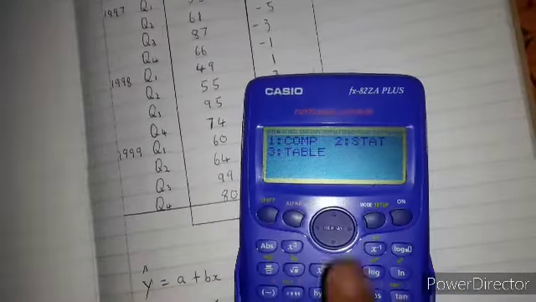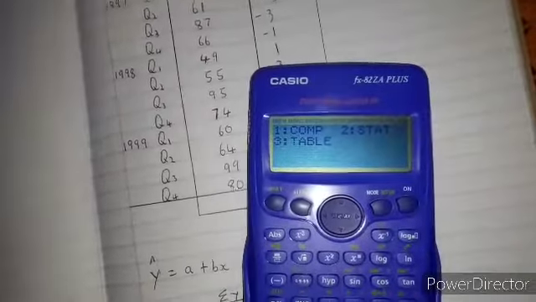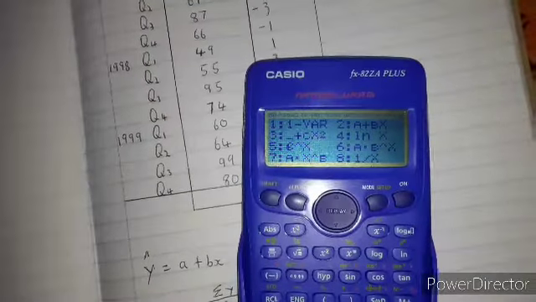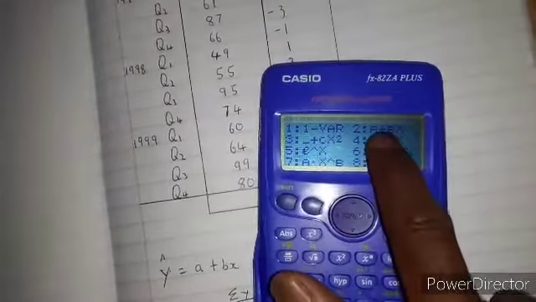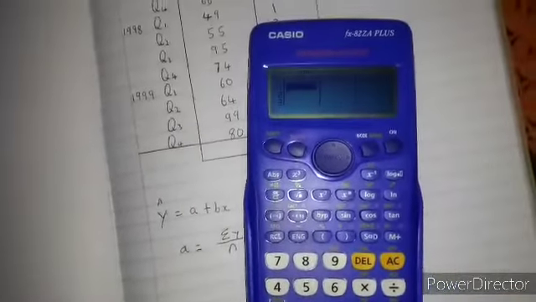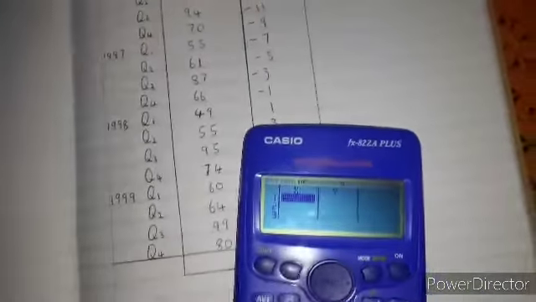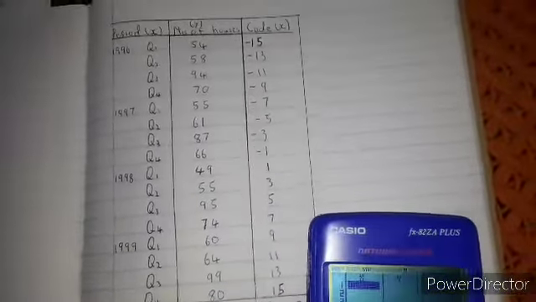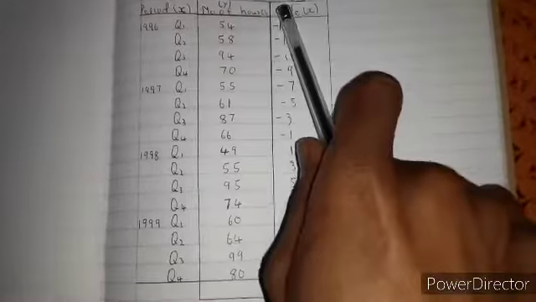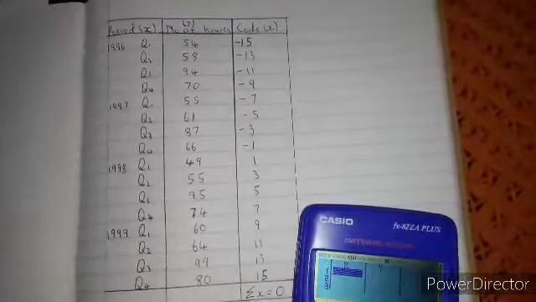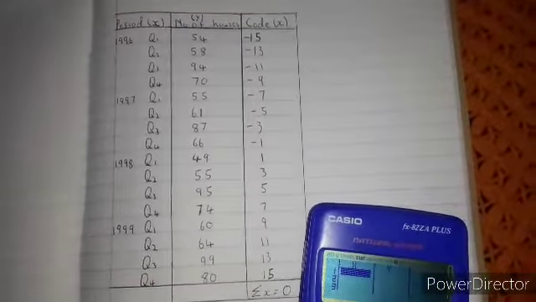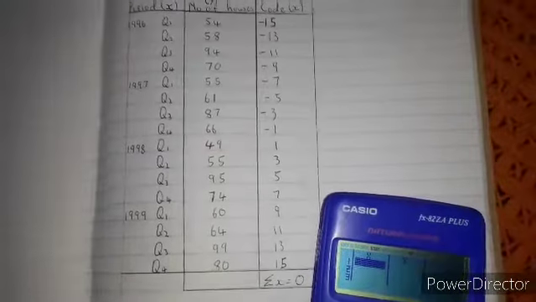Press mode, then go to option number 2, which is the STAT mode. Then there's the equation a plus bx, option number 2. Then you will get 2 columns, the x and the y column. Then in the x column, we'll punch in all the coded x values.